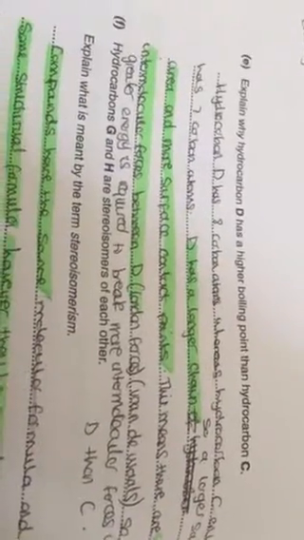The next question is asking us about boiling points. Whenever you have a question on boiling points, you know you must refer to forces. So explain why hydrocarbon D has a higher boiling point than hydrocarbon C. If we have a higher boiling point, it means that we have more forces, and you have to be aware of what type of forces in each case we have got more of.